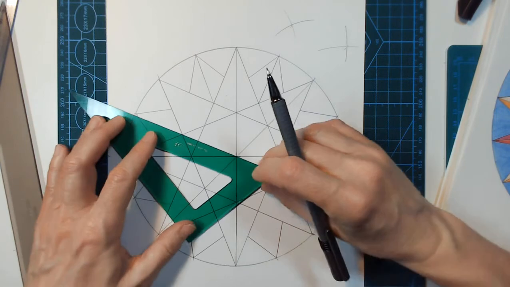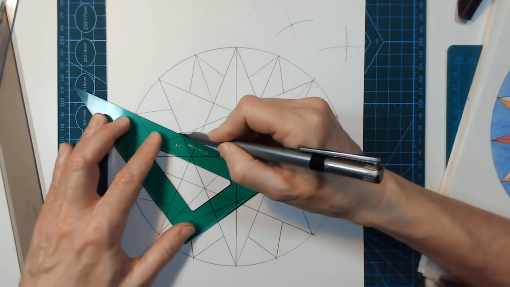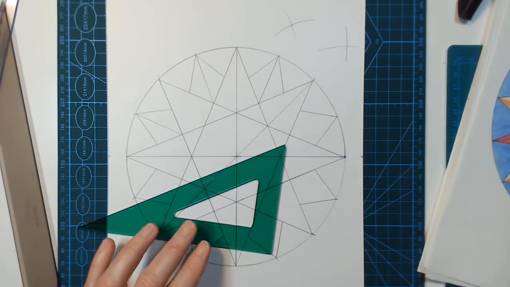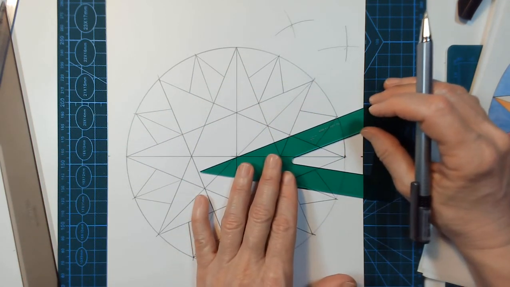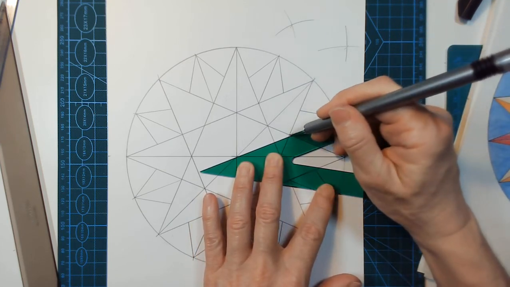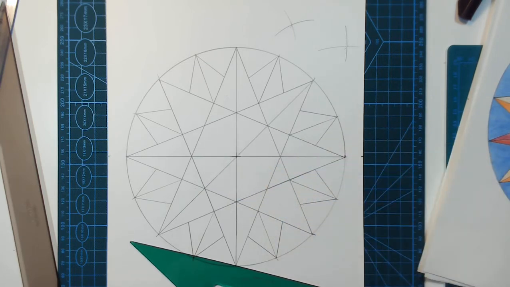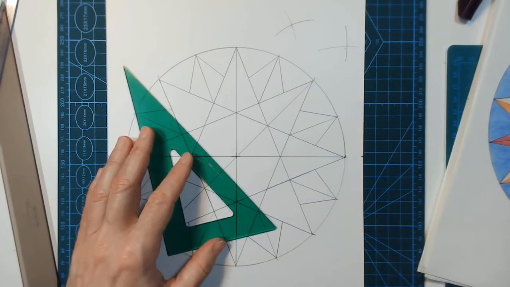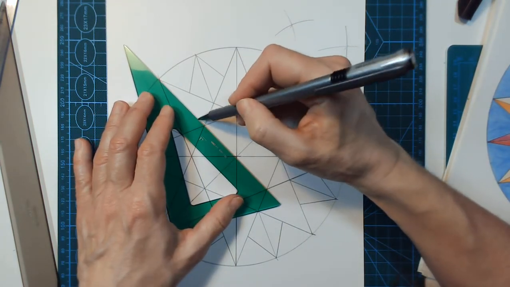Well, eventually I have decided to divide this into two. I'm finishing dividing these shapes into two, and I'm going to do something here. I don't know what, I have to think a little bit. Well, first I'm going to divide these shapes into two.